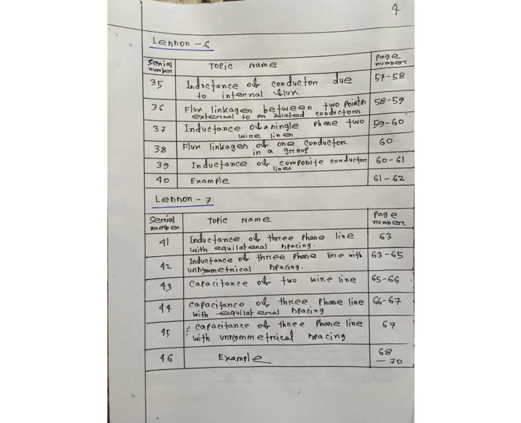And flux linkage between 2 points, inductance internal to an isolated conductor, inductance of a single phase 2 wire line. And we learned inductance of composite conductor line, and we did a mathematical problem example that was given on pages 61 to 62 of my term paper. In lesson 7 we learned inductance and capacitance related to equilateral spacing.